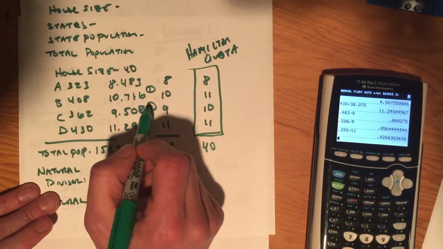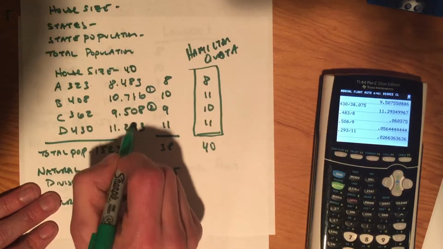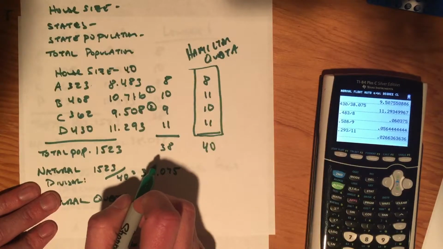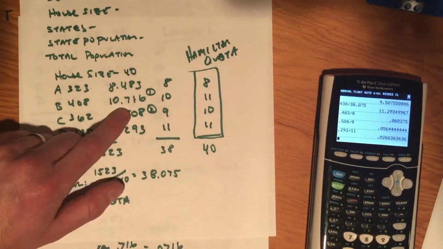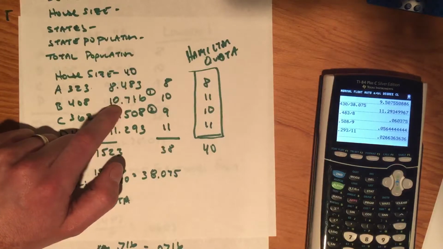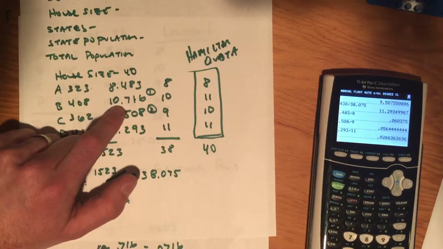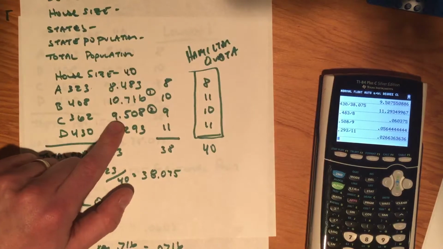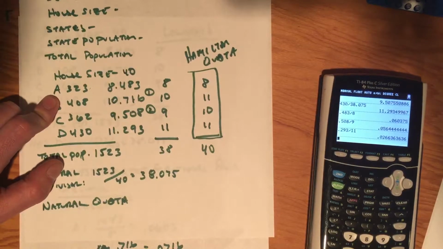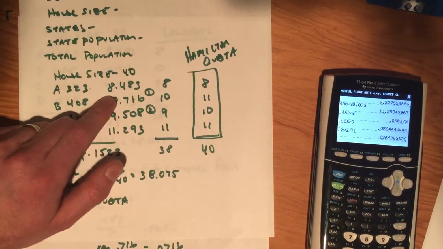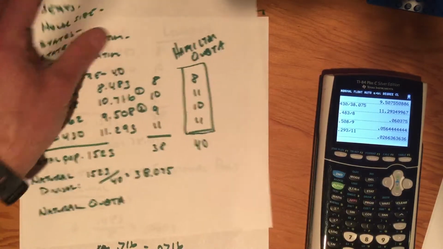It favors the larger states. So 10.7, they've already got 10, now they're up to 11. 9.5, they've already got 9, they're up to 10. If you're state A, you're a little bit unhappy. You're already at a disadvantage by only having 8.